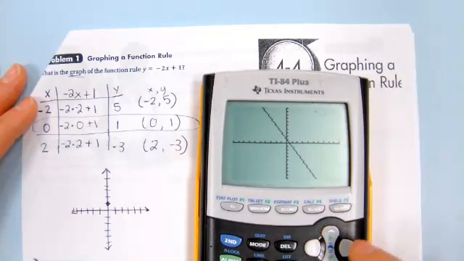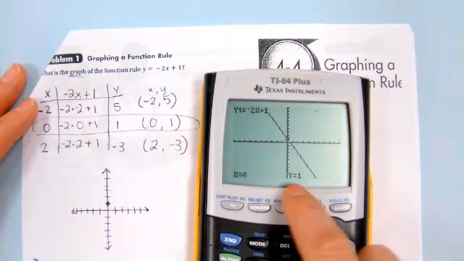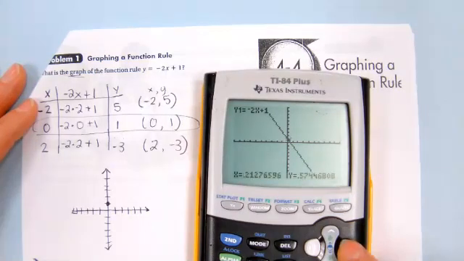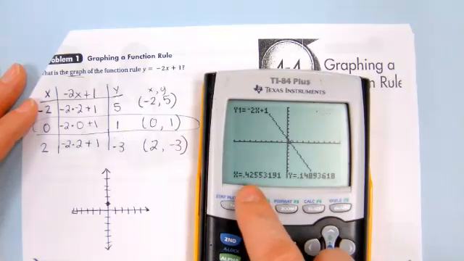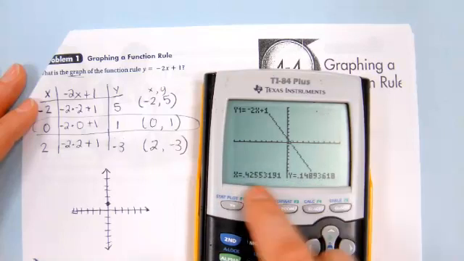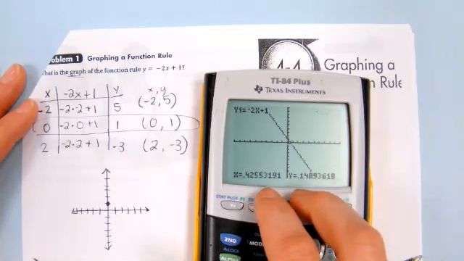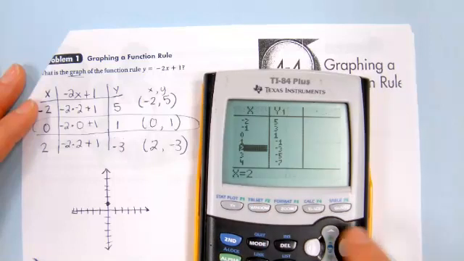Has anyone realized that if you press trace, it gets on your graph and it tells you, oh, that's at (0, 1). And then you can use your arrows. Now, is it easy or hard to graph (0.42553191, this)? Is that easy or hard to graph? Hard, which is why you wanted to use your table, right?